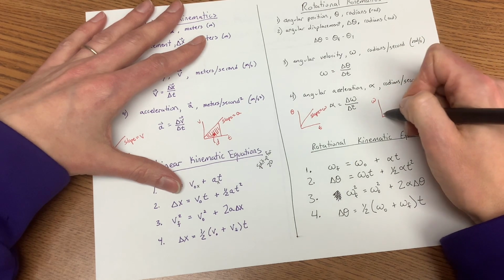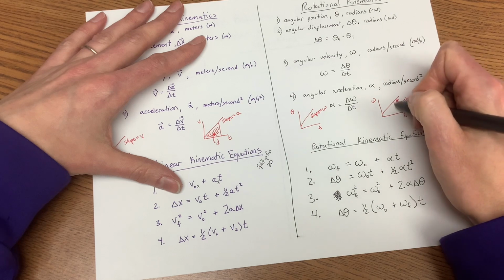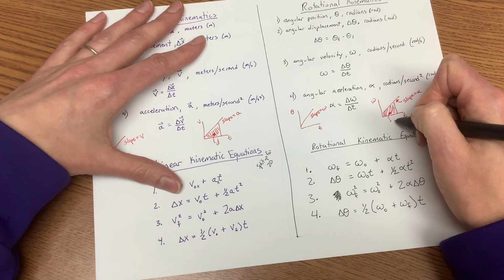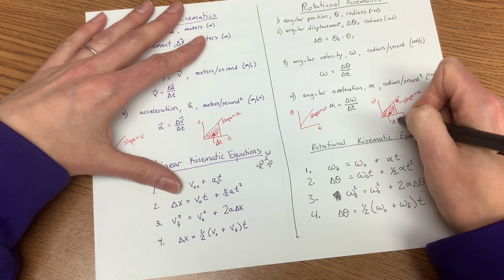Angular speed versus time, the slope is, instead of a, it's alpha, and the area under the curve would be, I don't want to write d though, this is actually delta x, would be delta theta.